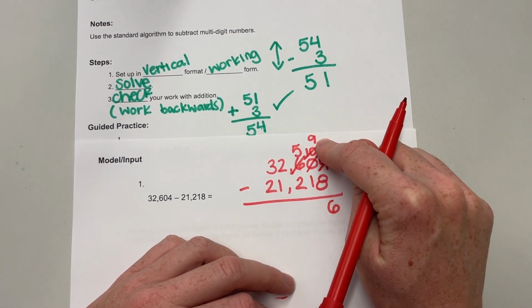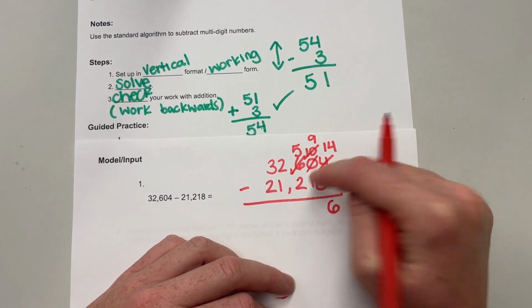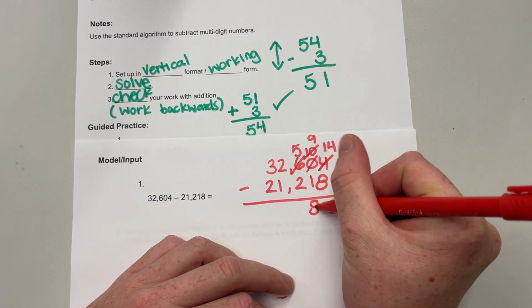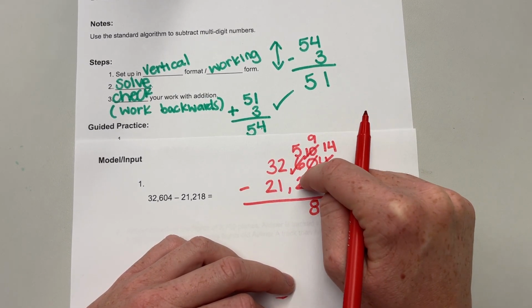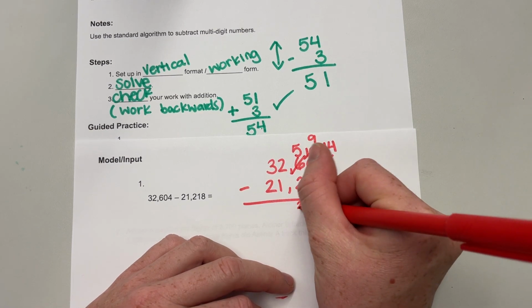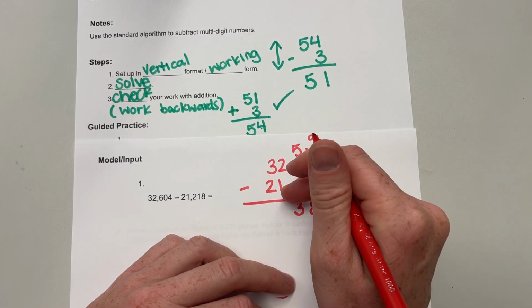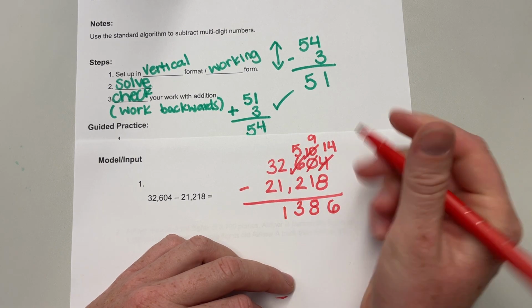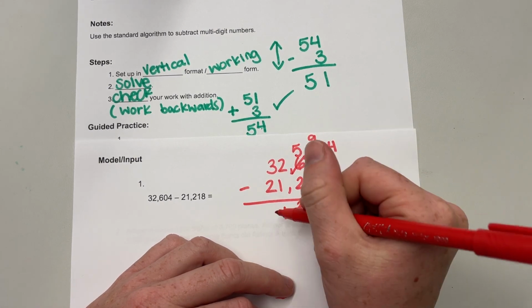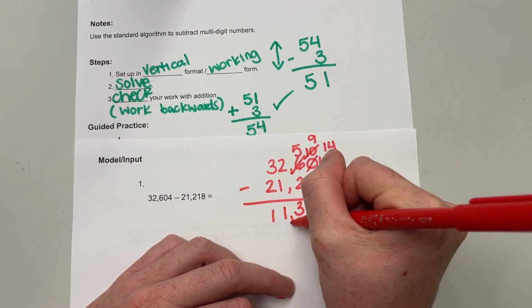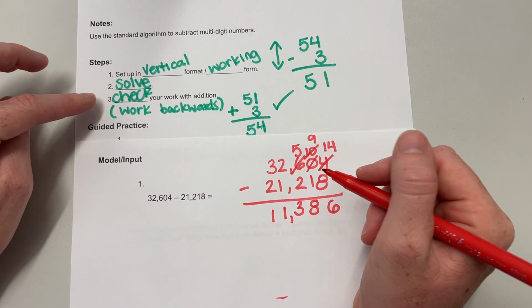And then I go over a place value. 9 minus 1 is 8. 5 minus 2 is 3. 2 minus 1 is 1. 3 minus 2 is 1. Okay, so I've solved it. Now I'm going to check my work.